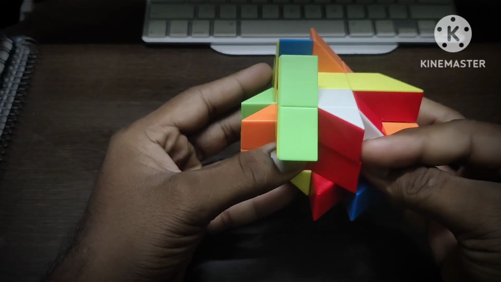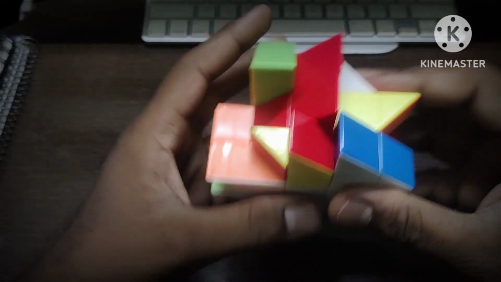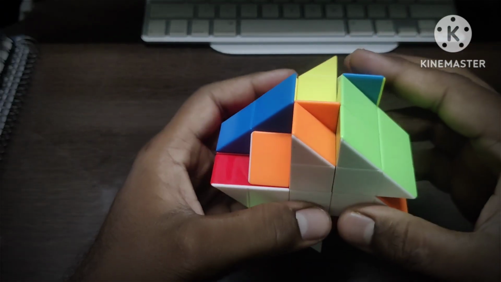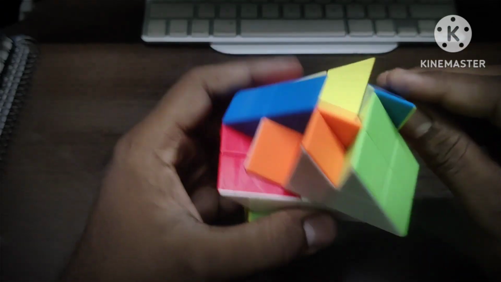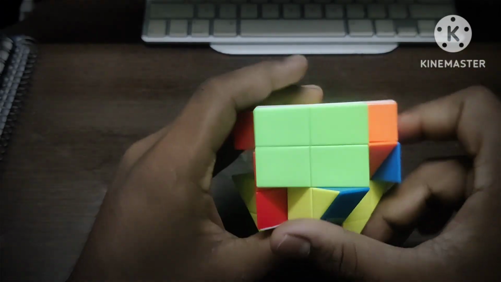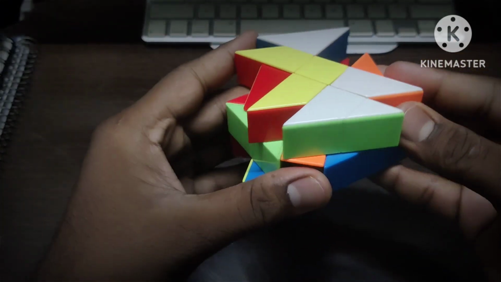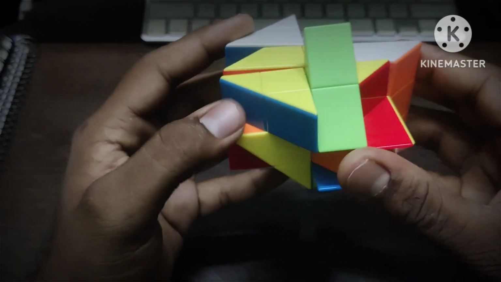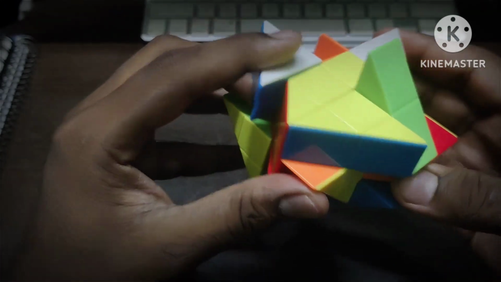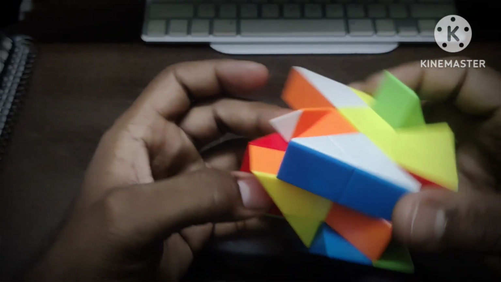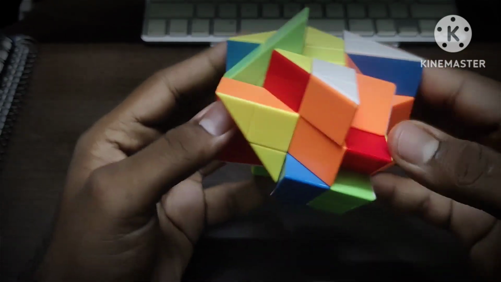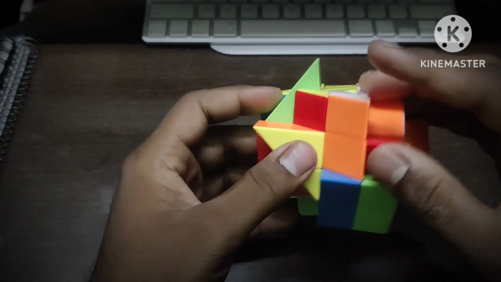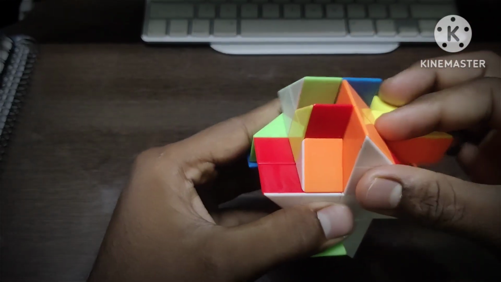So I probably did this, and then this is aligned, this is aligned, this is aligned, but this is not aligned. So you have to make sure that this is aligned also. You just take it upwards, shift the required piece, and make sure that it is properly aligned with this. Now you're able to see it is aligned. I just removed it down.